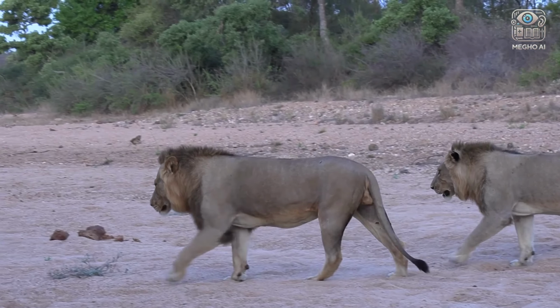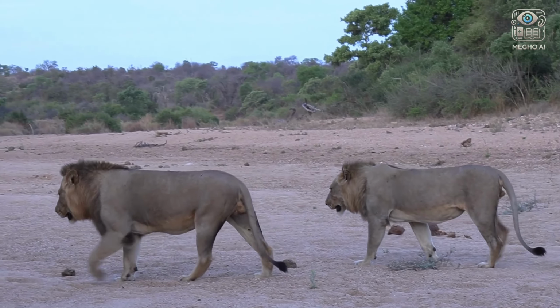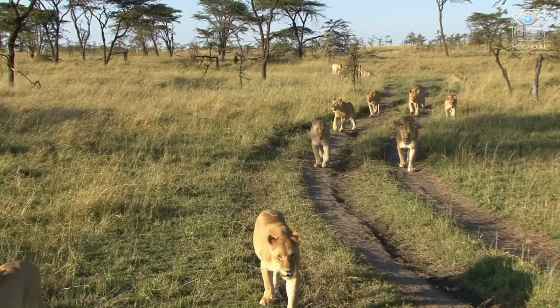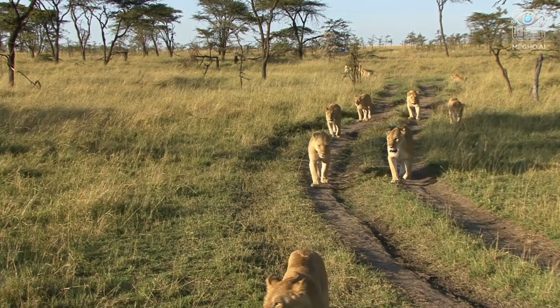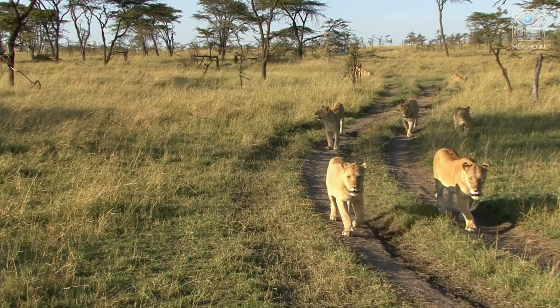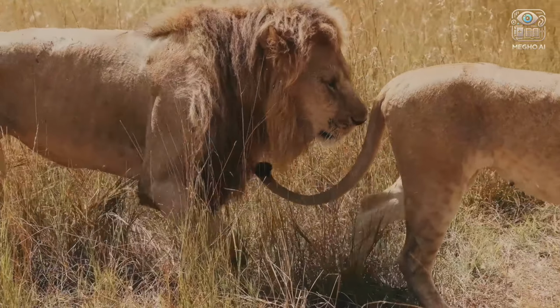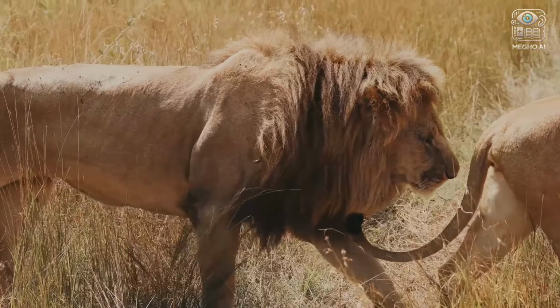In some regions, droughts have become more frequent and severe, leading to water scarcity and a decline in herbivore populations. This forces lions to travel greater distances in search of food and water, increasing the risk of conflict with human communities. Adaptation strategies are emerging, with lions showing remarkable flexibility in their behaviors.